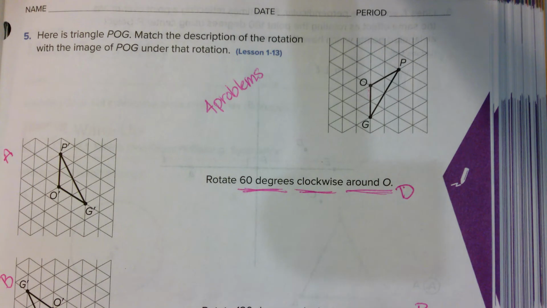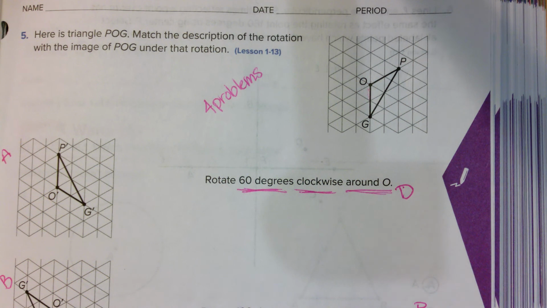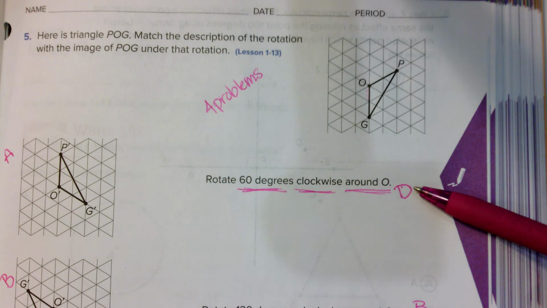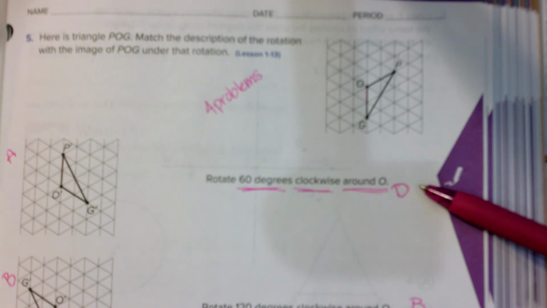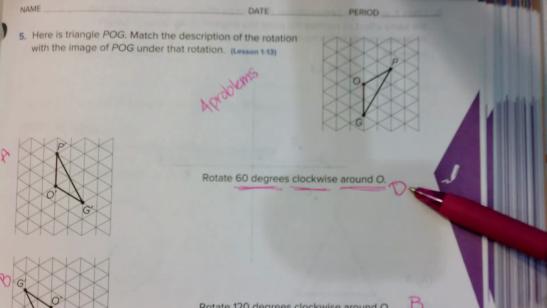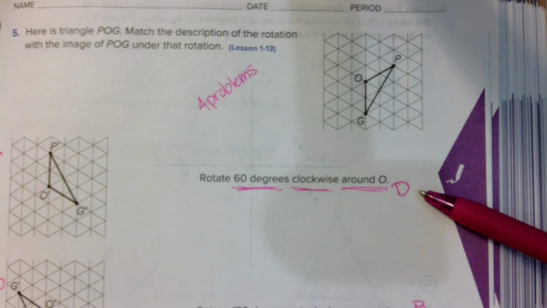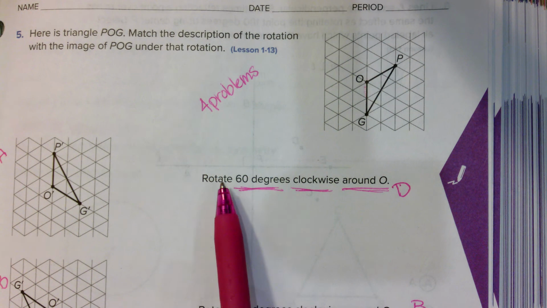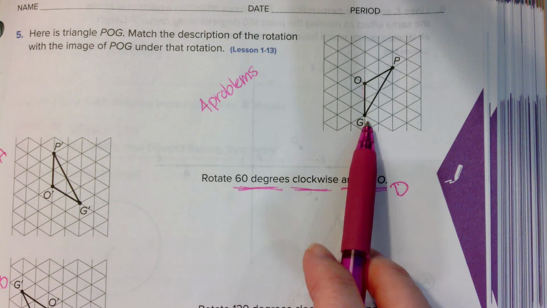I think it looks a little bit messy for me. It's hard for me to keep track of what my answers are. So over here on the right side, I'm basically going to put a letter out to the side, A, B, C, or D, whichever one of the pictures on the left matches the rotation that we're talking about here. There it goes.